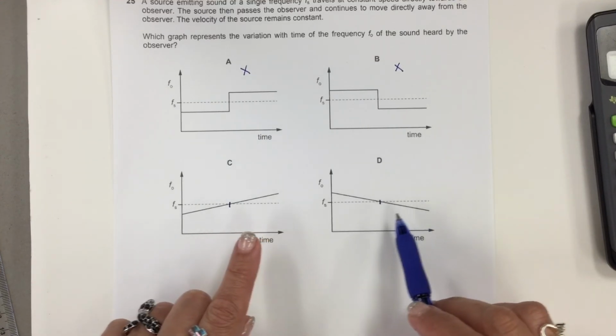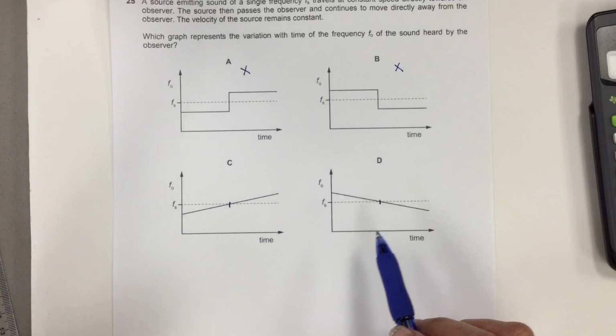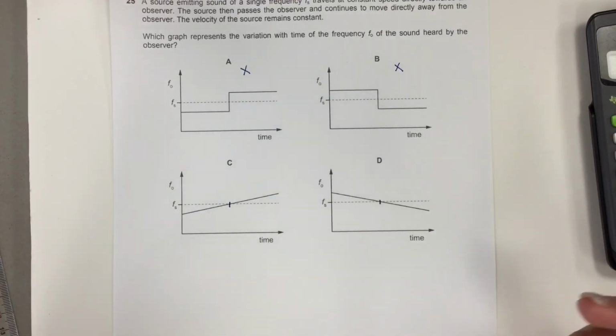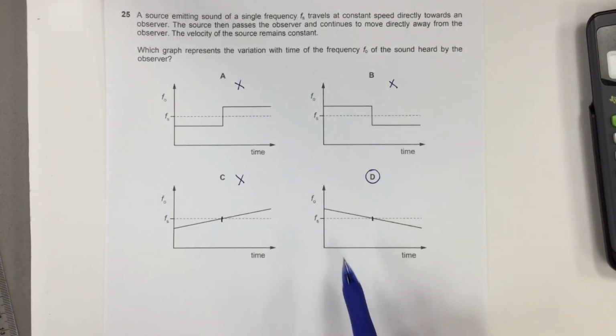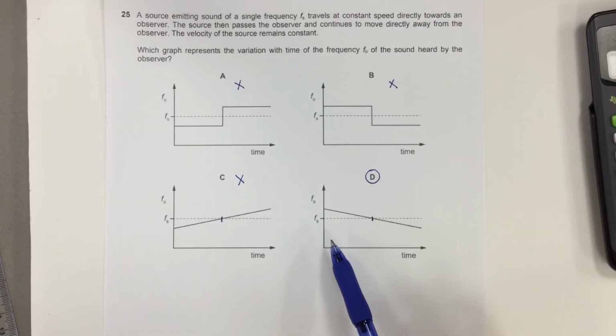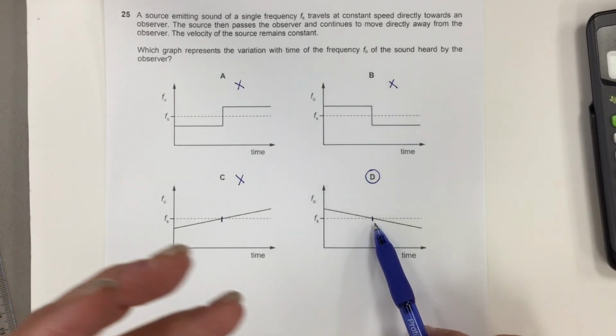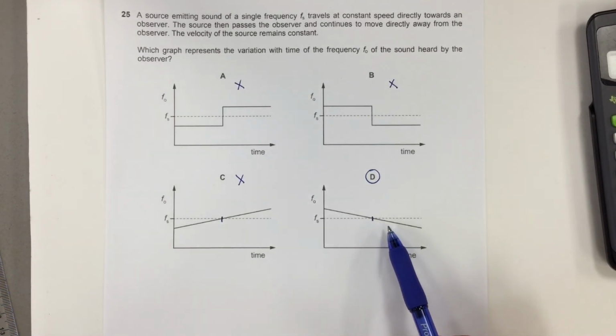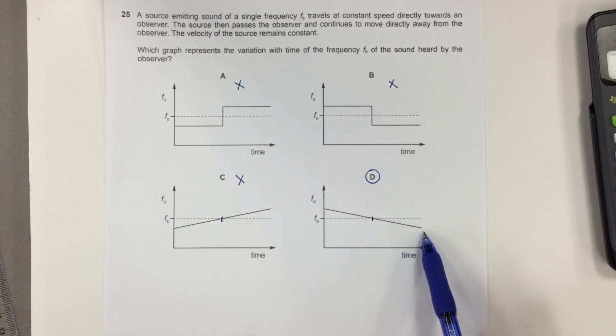The intersection on each graph indicates where the frequency changes from higher to lower or lower to higher. This graph indicates that the frequency detected by the observer is high as the source is approaching, and then changes to lower.